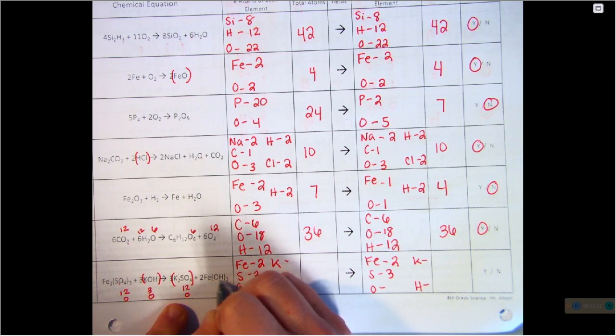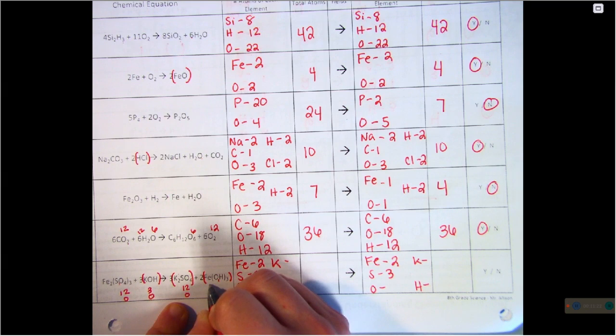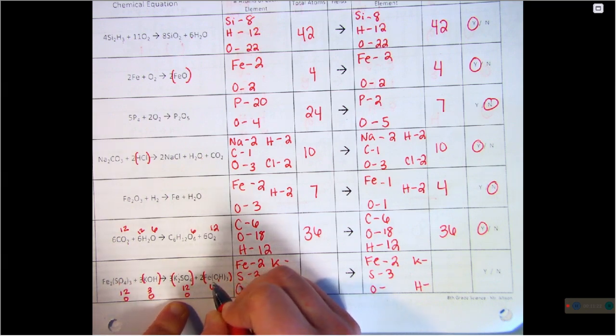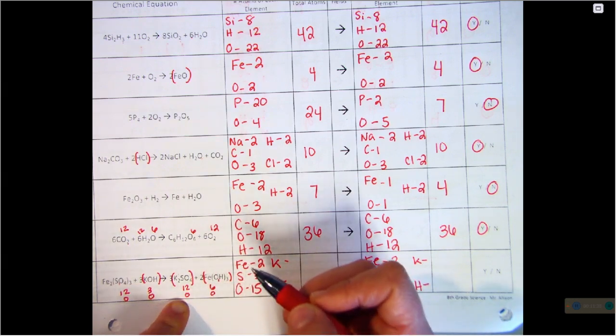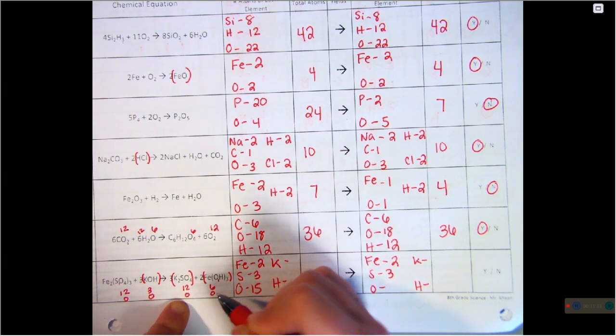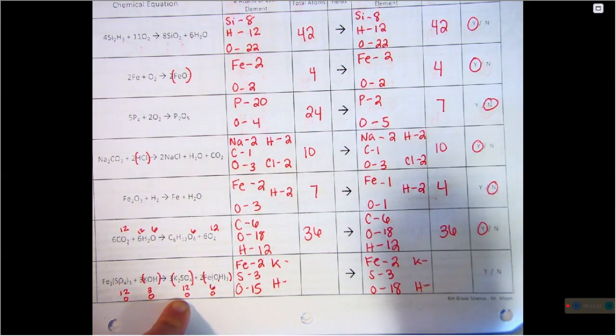And look, I have 3 oxygen right here. Imagine 1 times 3. But there's a coefficient 2 in front of it. So I have 3 oxygens times 2 is 6 oxygens. So I have 12 here and 6 here. That would mean I had 18 oxygen.